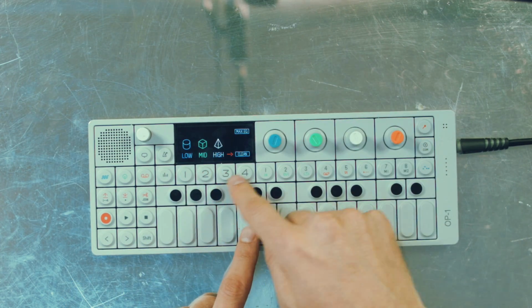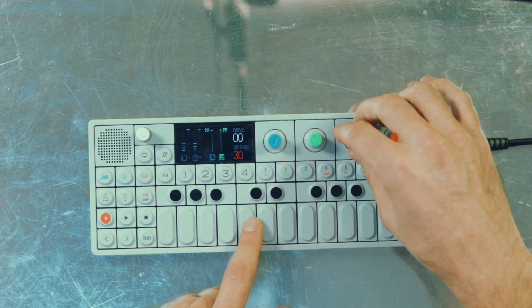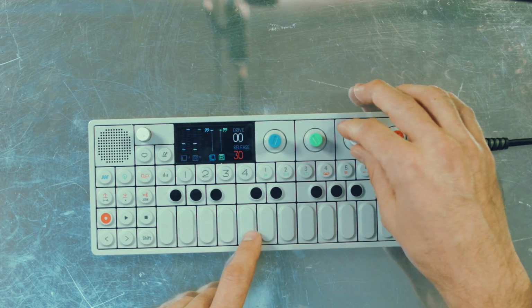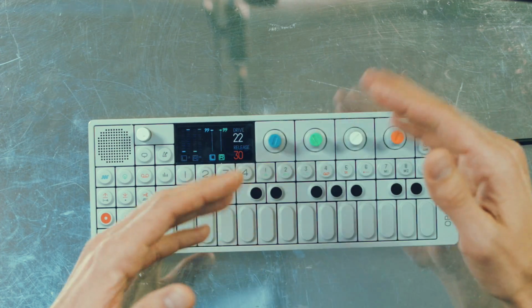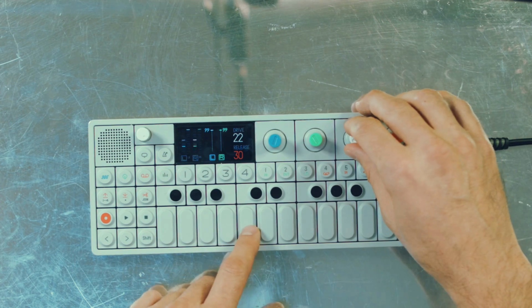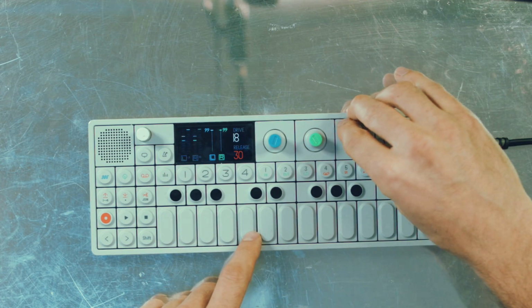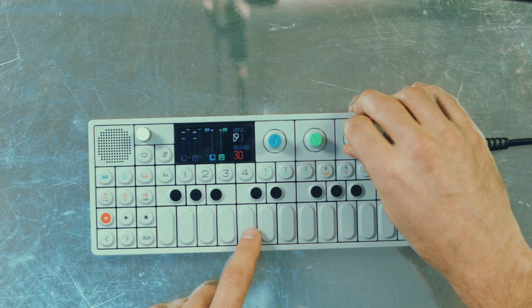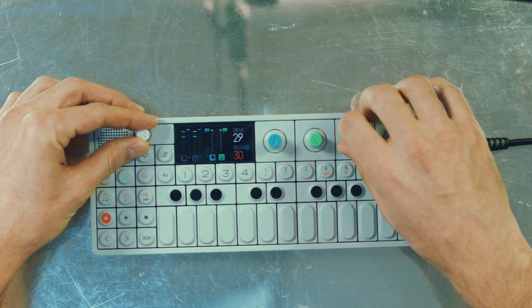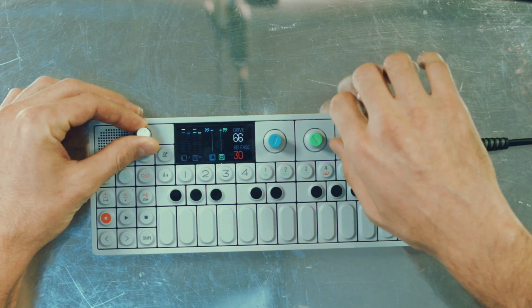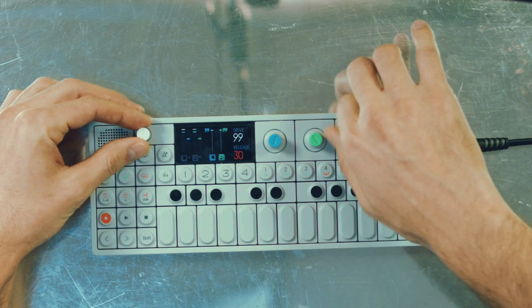And then in the master compressor, it might be nice to have a little drive just to even out and to boost the signal a bit. We can go quite high actually. Compensate.